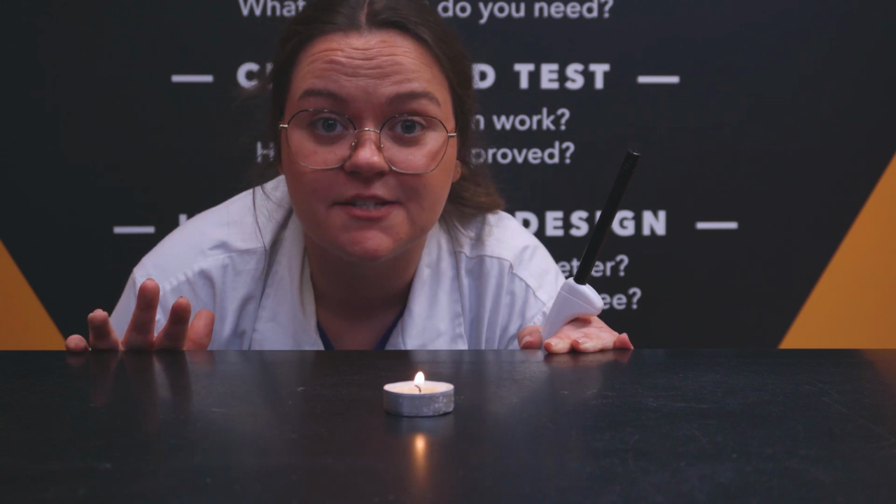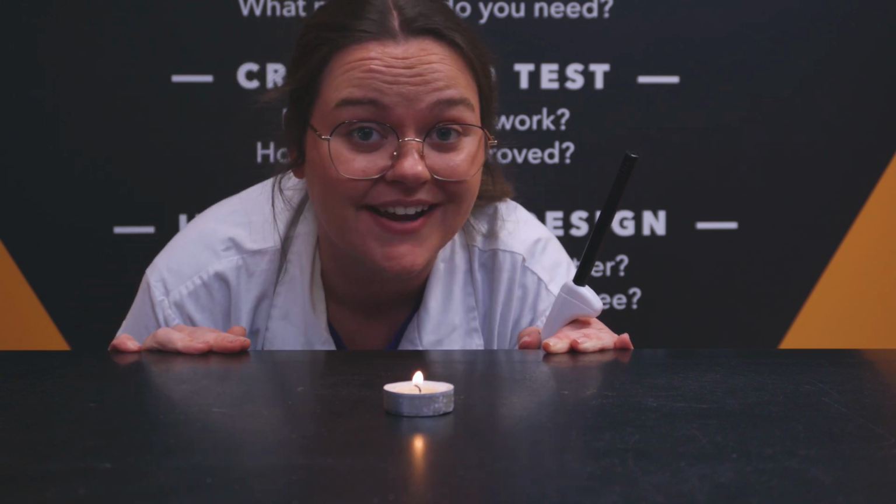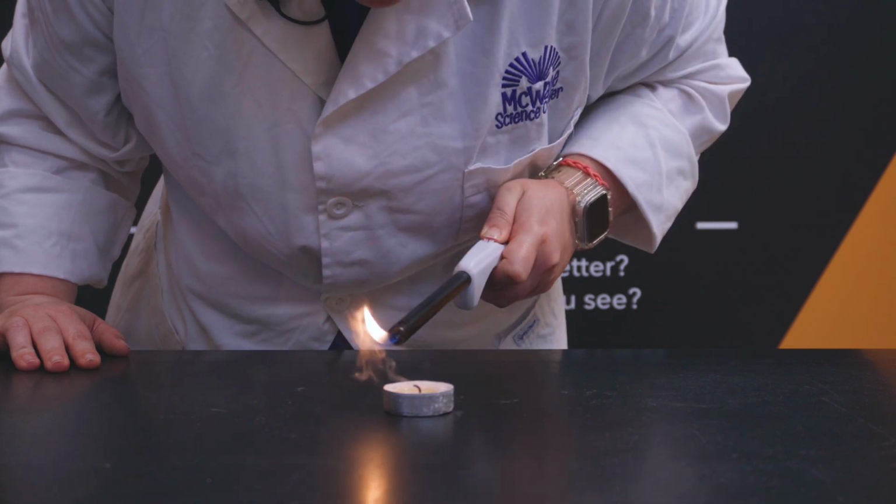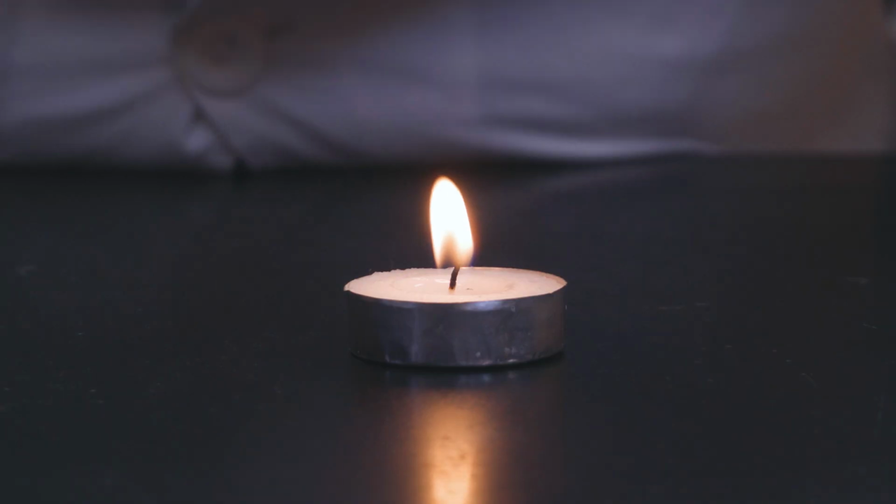The unburned wax, or candle soot, is left behind, allowing for combustion to happen over and over again until there's nothing left to burn. When blown out, the candle releases smoke, which happens to have some of that unburnt wax in it, meaning you can use the smoke to relight it.